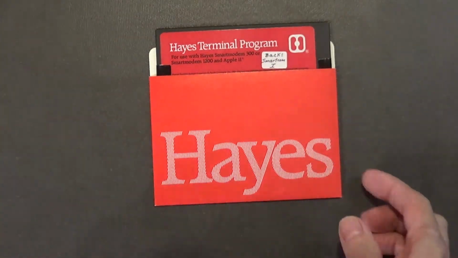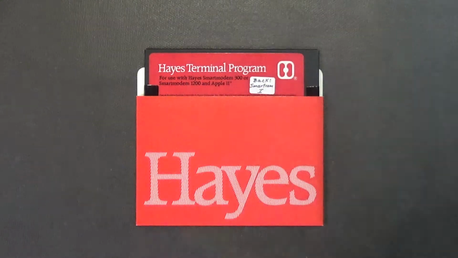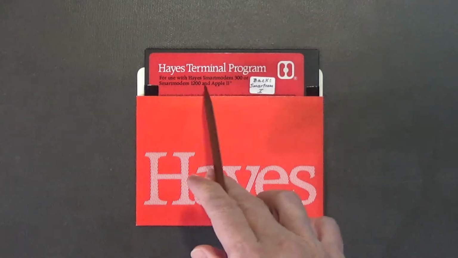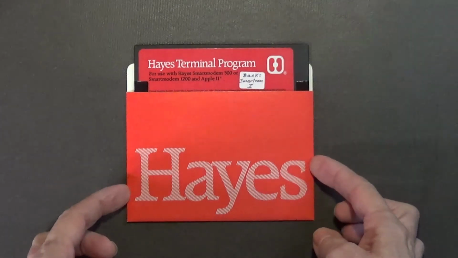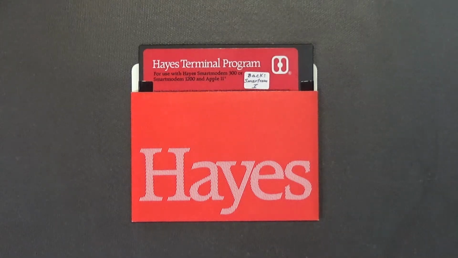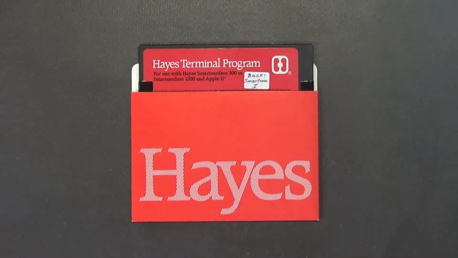Okay. And this right here is the Hayes Terminal program, an original Hayes Terminal program. It came with a Smart Modem 300 and a Smart Modem 1200. 300 baud and 1200 baud modems. Now Hayes, back in the day, they made the best modems. They really did. Well, at least for the consumer market, and these were usually the only modems that I personally used. I just loved the old Hayes modems.